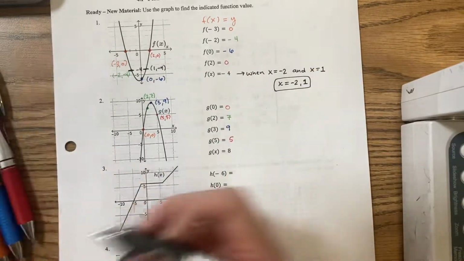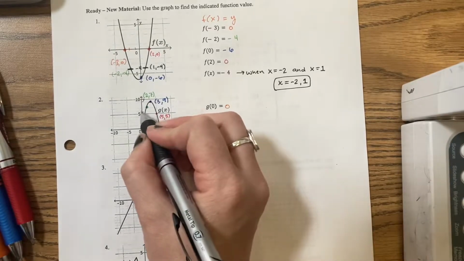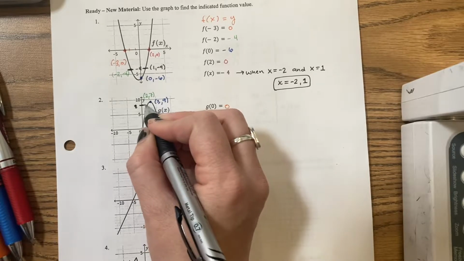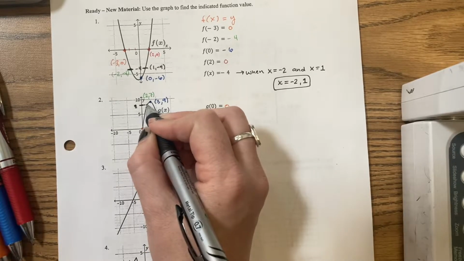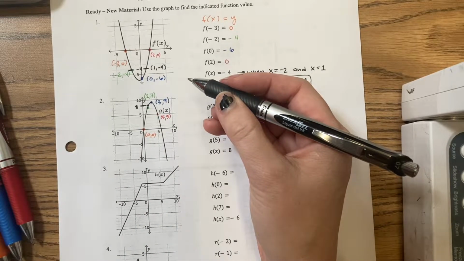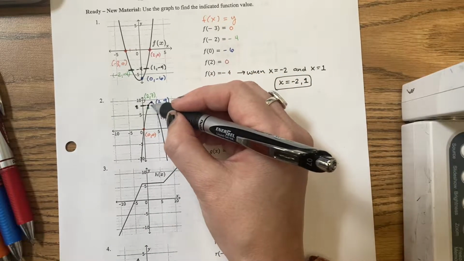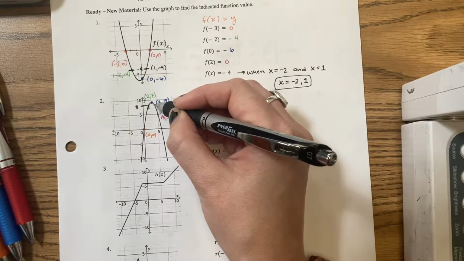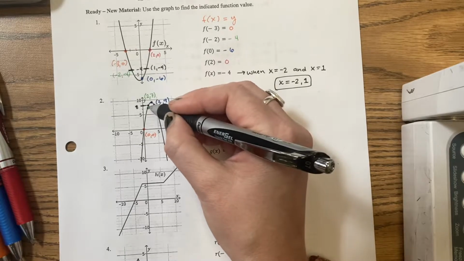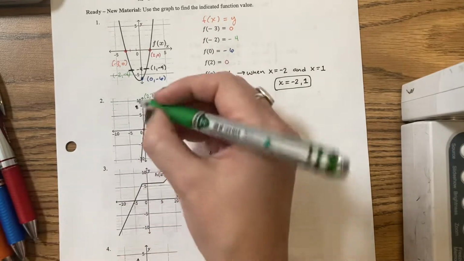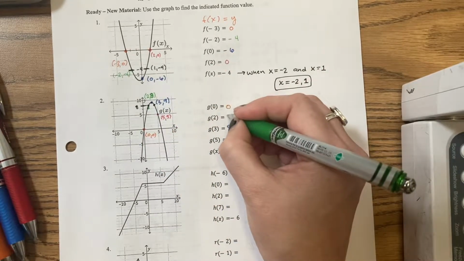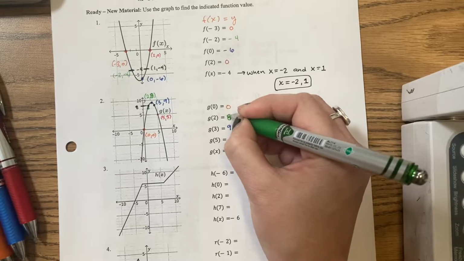Where is my height equal to 8? I'm looking for 5, 6, 7, 8. When is it a height of 8? Right here. Oh, I might have marked the green one wrong. And right here, 5, 6, 7, 8. My green dot was a little bit low. I'm going to fix that. This was at 2, 8. Sorry about that.